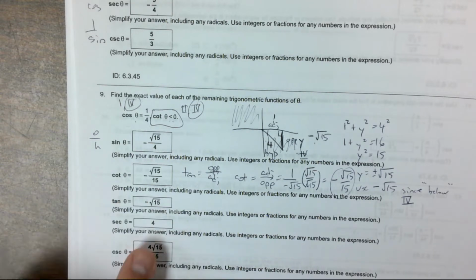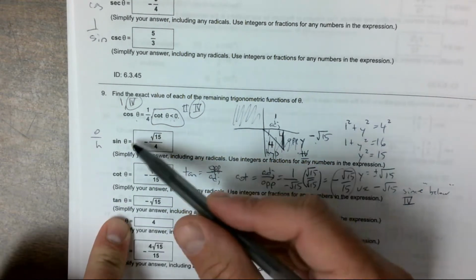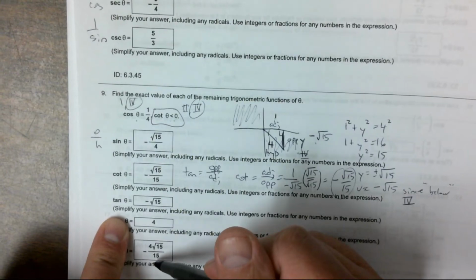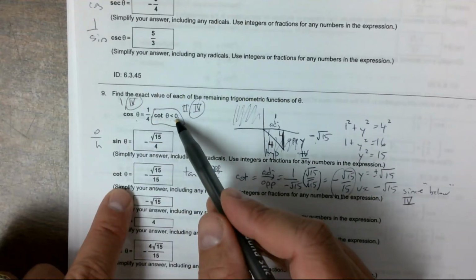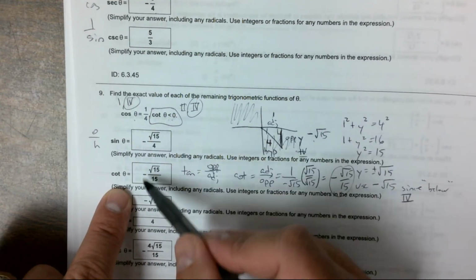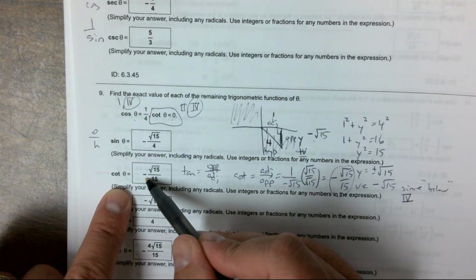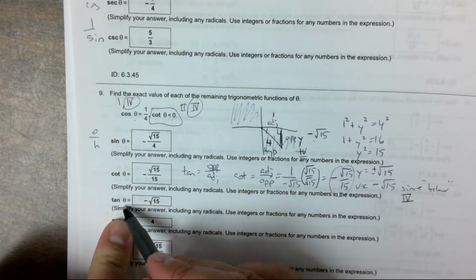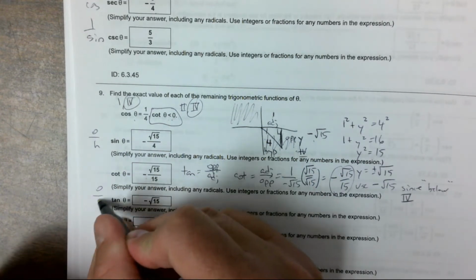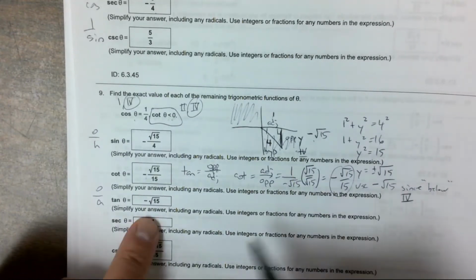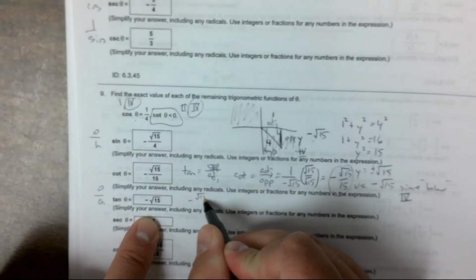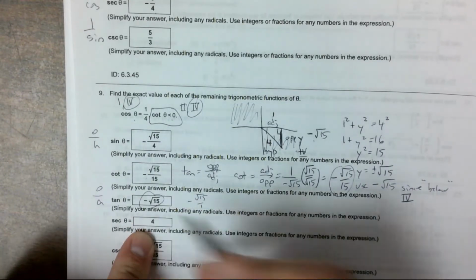Okay, so these are just jumbled in a random order. This one's tangent, and you notice it did say it's less than 0, so that's how you can say, oh, I knew it had to be negative. But this one's tangent, which is opposite over adjacent. And so think of flipping this, and so it's negative square root of 15 over 1, which is negative square root of 15.